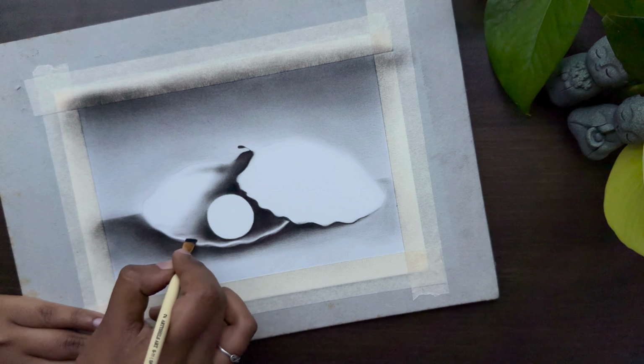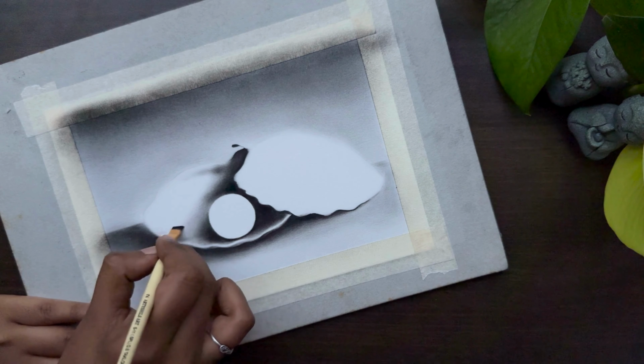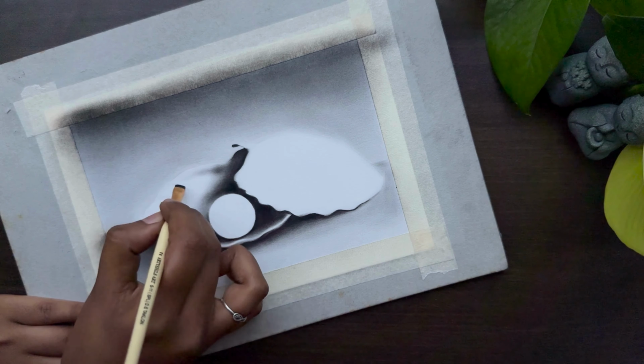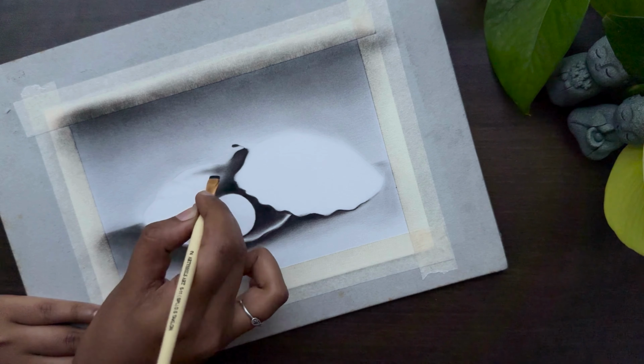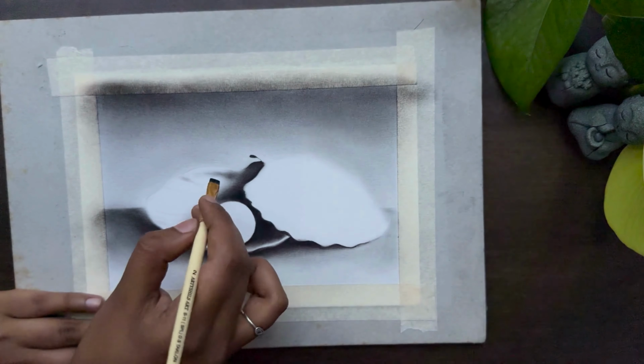And there are also thin, soft lines that are running inside the shell, which are eventually the shadow of the wavy structure of the shell. Keep these lines very light and gentle.